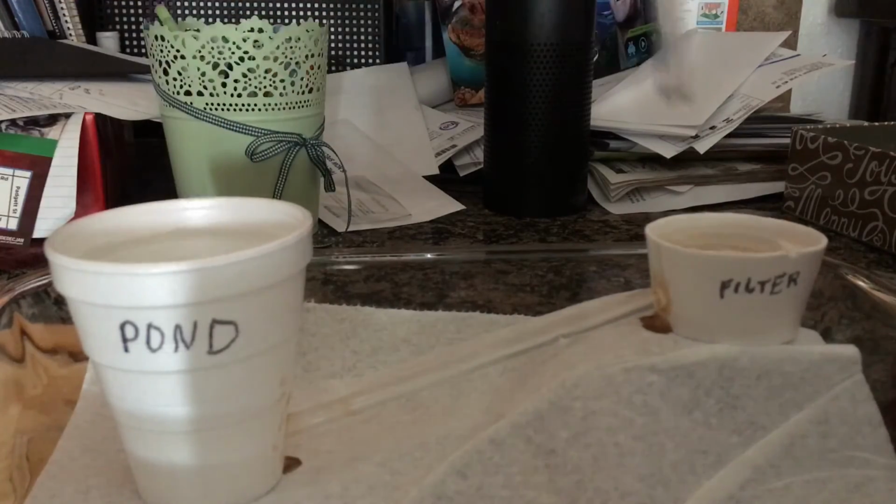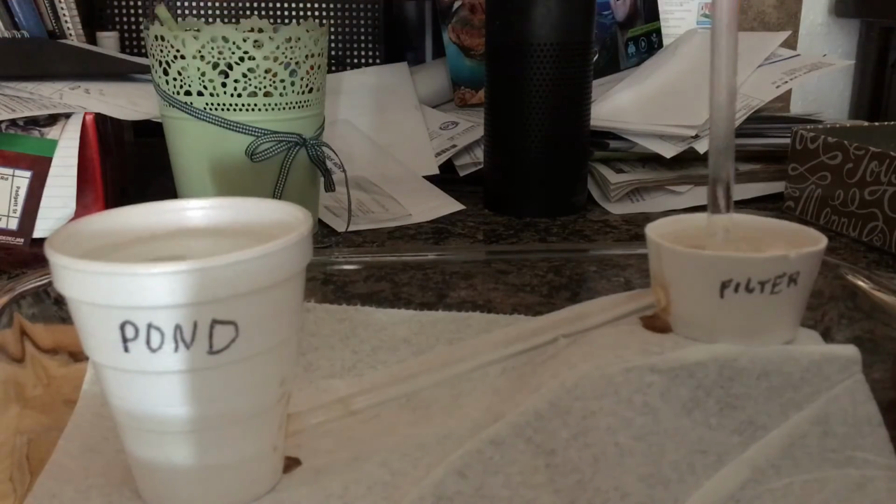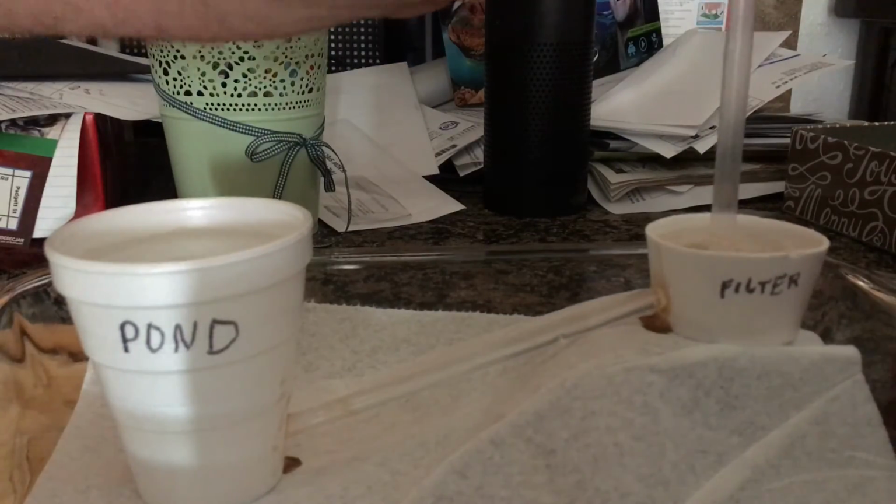But as you can see from me doing this, the water level in the filter and the water level in the pond doesn't change, because as the water comes from the filter into the pond, the water level goes back to the filter via gravity.